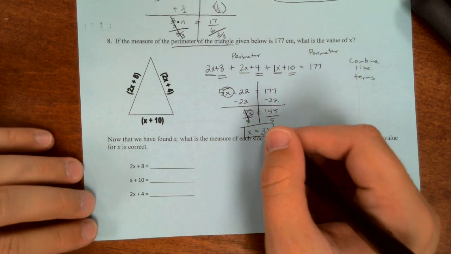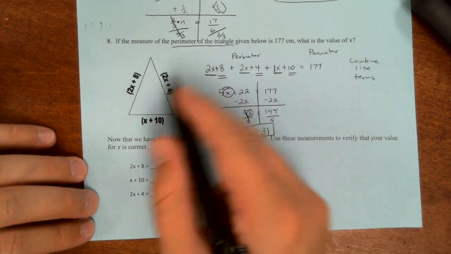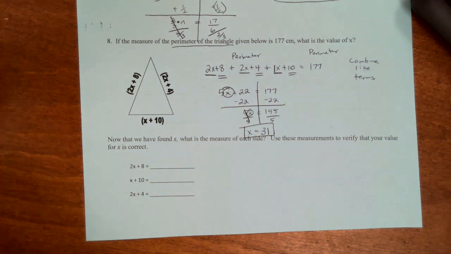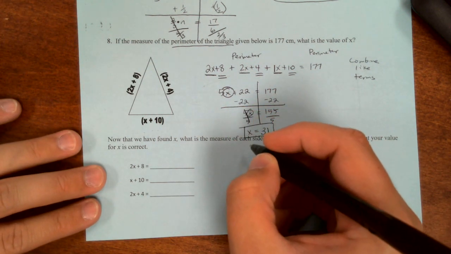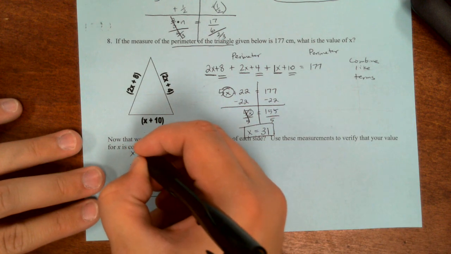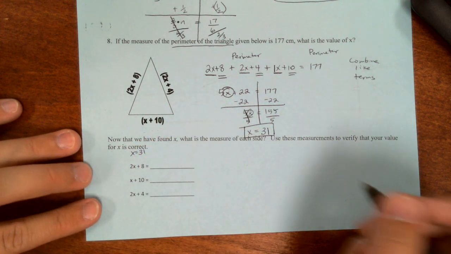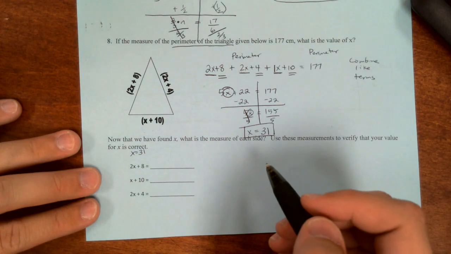And so now that we have 31, if we wanted to, we could plug it back in to figure out what the side lengths of each of these are. And that's exactly what we're going to do in this next step. So now that we have found x, what is the measure of each side? Use these measurements to verify that your value for x is correct. So we take this value of x equals 31, and now we're going to drop it down here. We were told that x is equal to 31. So now we're going to figure out what each of the sides of this triangle is.